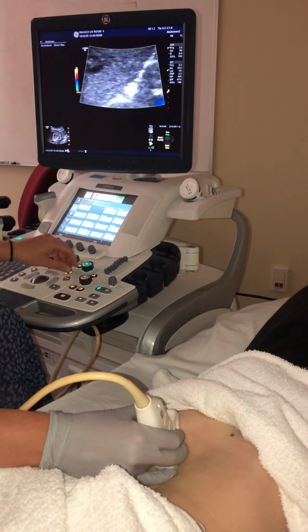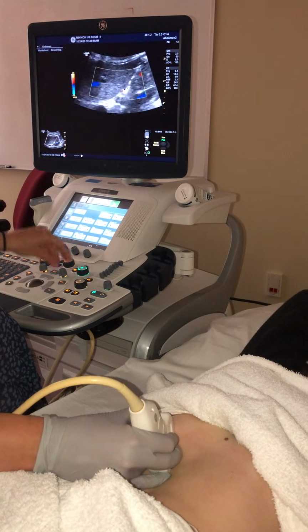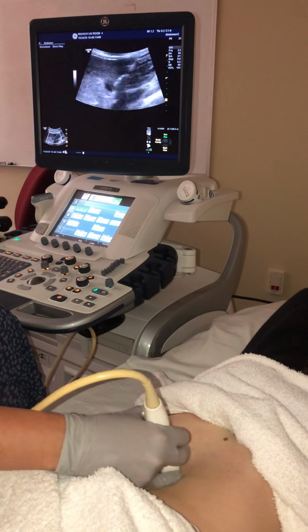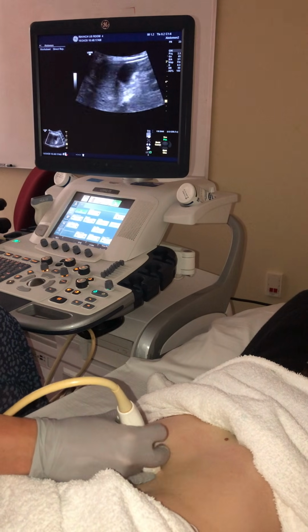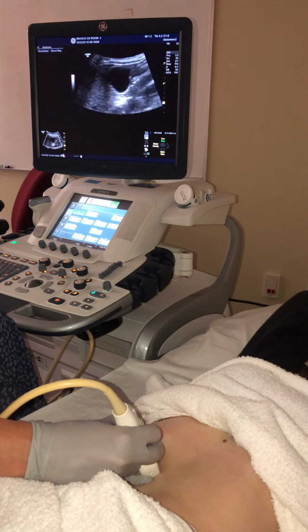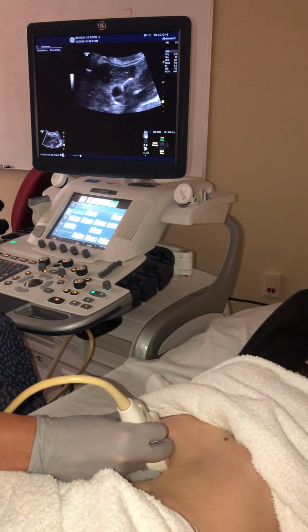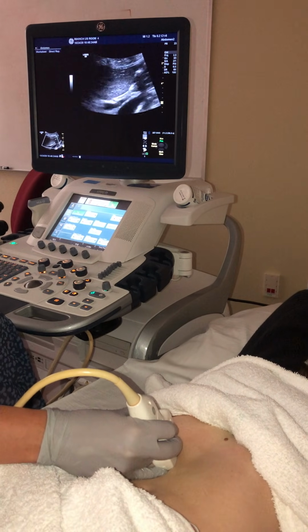So let's zoom out a little bit and kind of see what that general location looks like again. So we have our transverse gallbladder here. We're using that as our landmark. We're sweeping up slowly so we get to the porta hepatis.